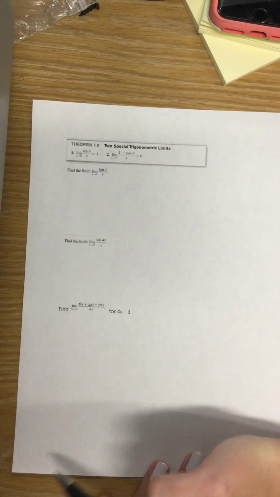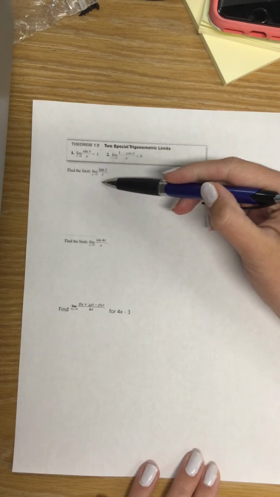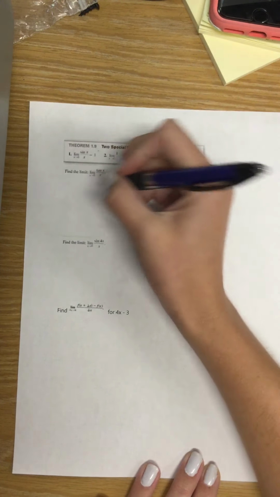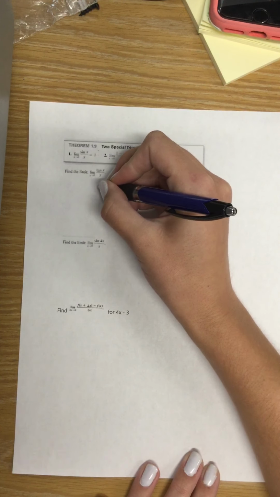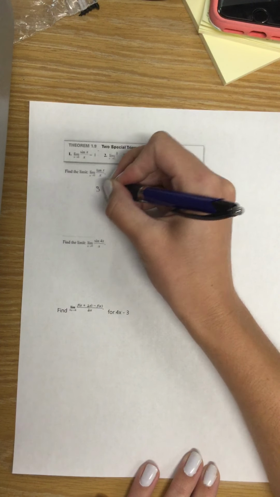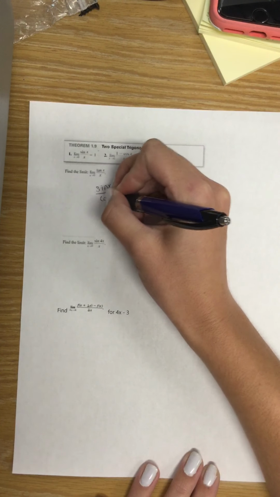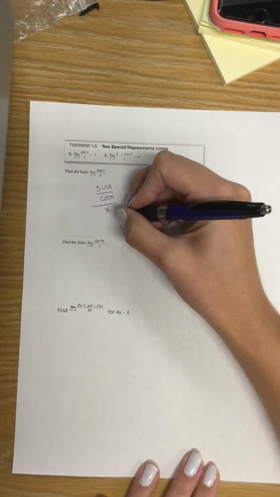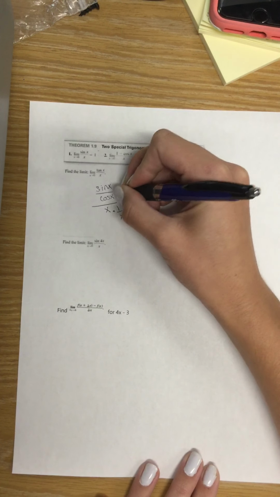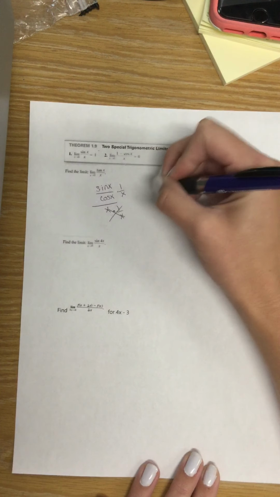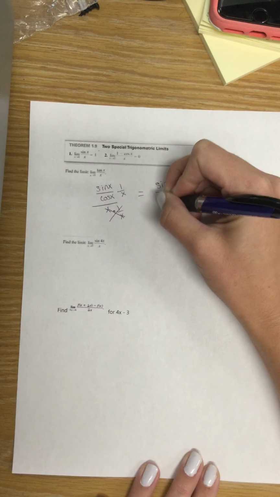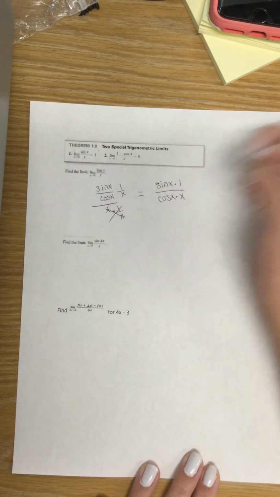So we're asked for the limit of tangent x over x. If we did direct substitution, this would go straight to 0 in the denominator, which we cannot do. So we've got to mix around with it. We know tangent x is the same thing as sine x over cosine x, right? That's the definition of tangent. And so now if I want to get this x out of the denominator, I multiply by the reciprocal, and I'm going to have sine x times 1 over cosine x times x.